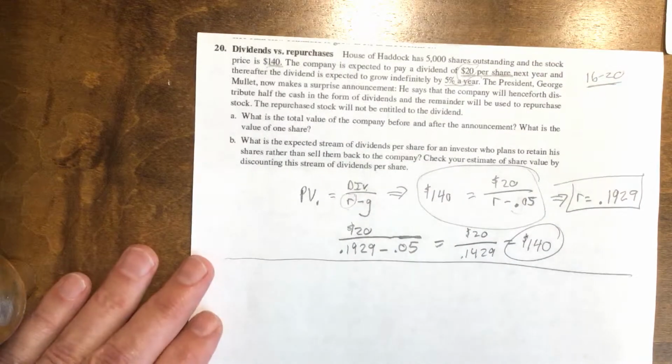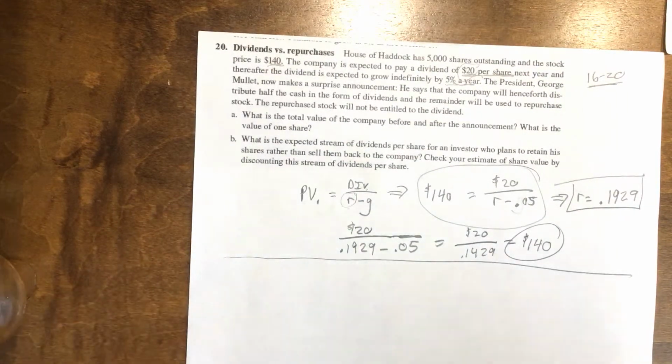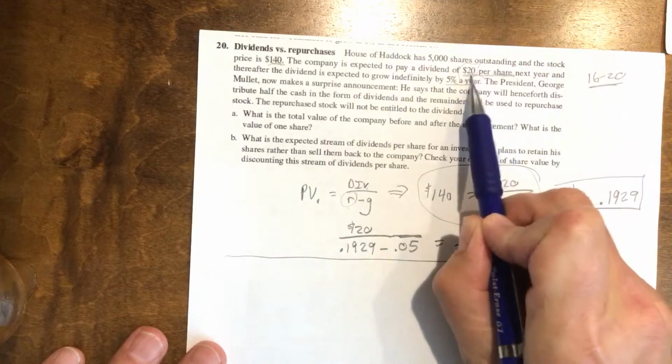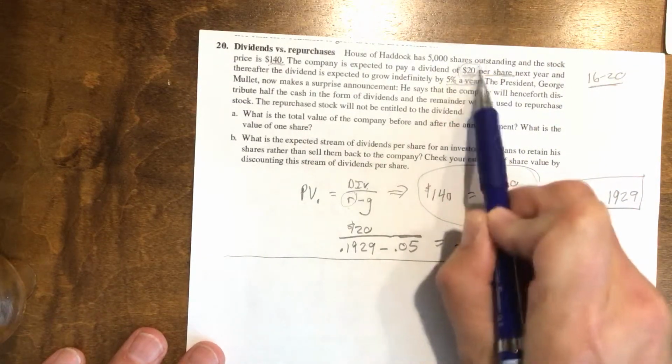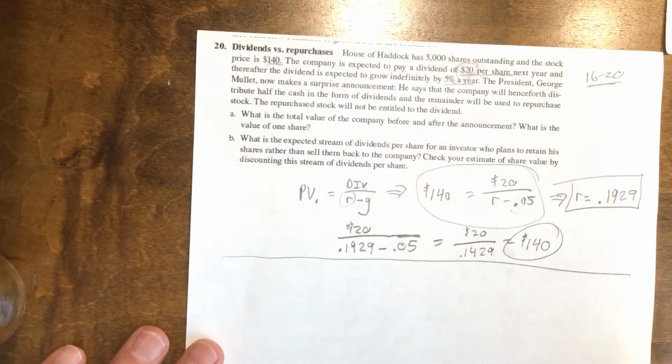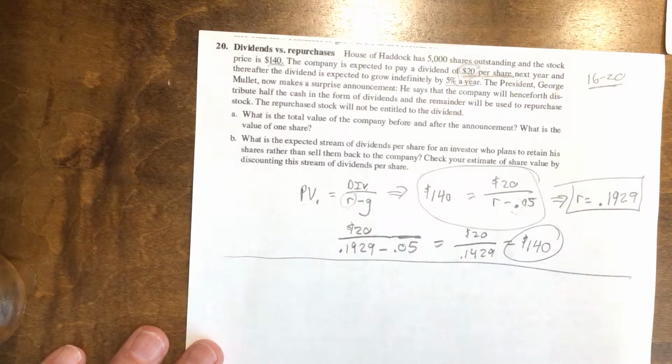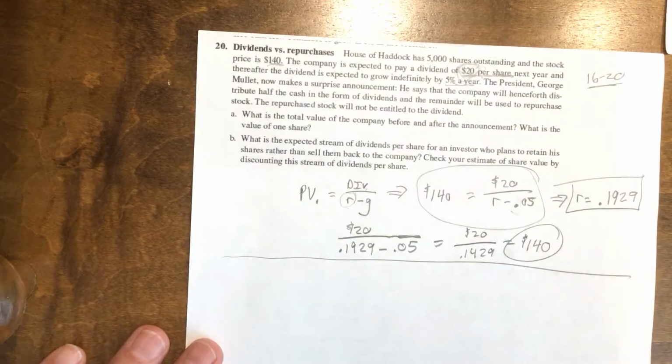Dividends cut by half. But each year you're going to be reducing the number of shares. So although the total amount of dividend will still be growing at 5% per year, the number of shares will also be declining by a rate, which we'll calculate shortly.